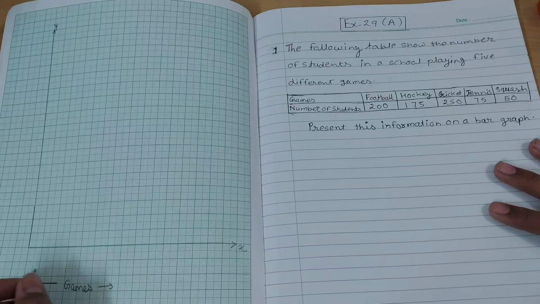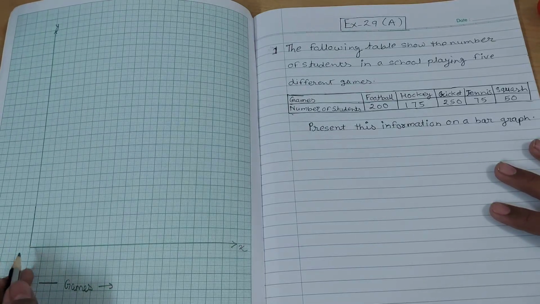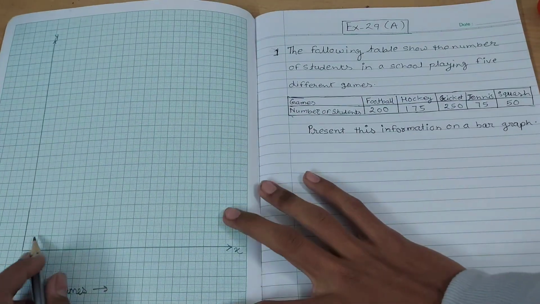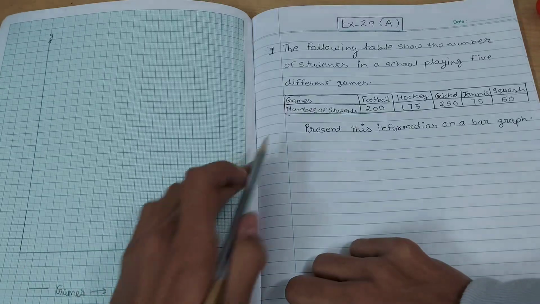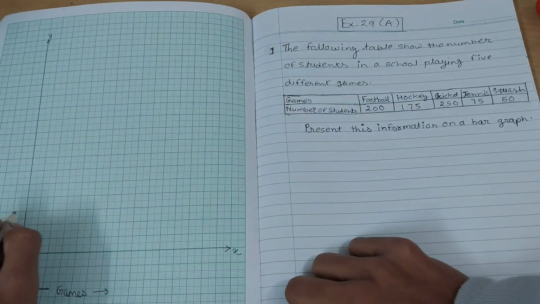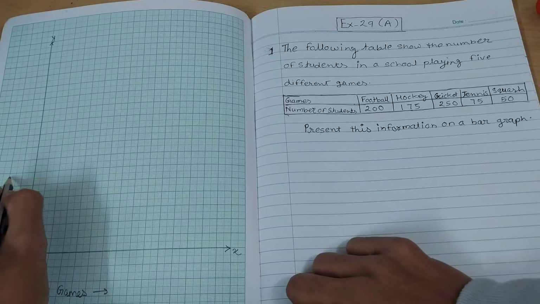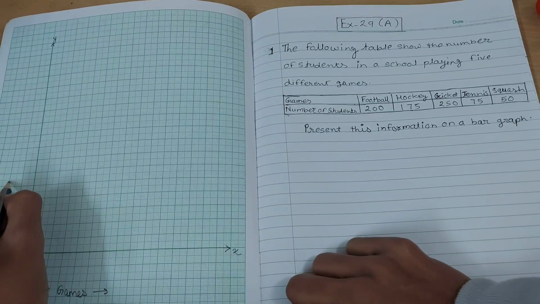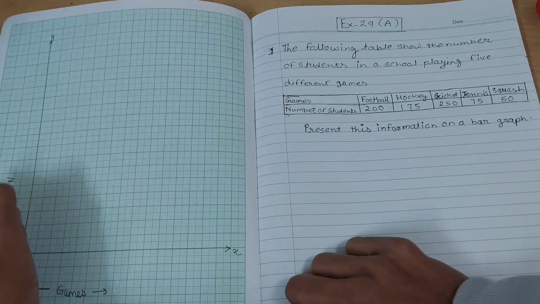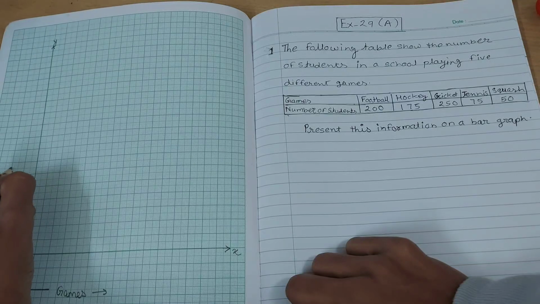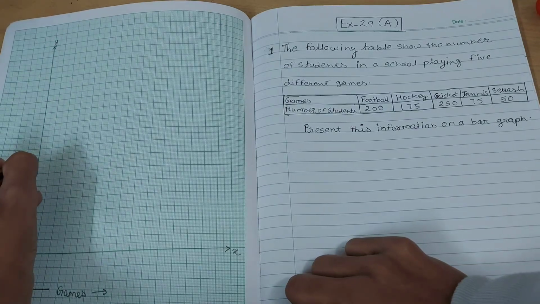Now you will see what I will have on the y axis. On the y axis I'll be plotting the number of students. So I'll write it somewhere here: number of students.